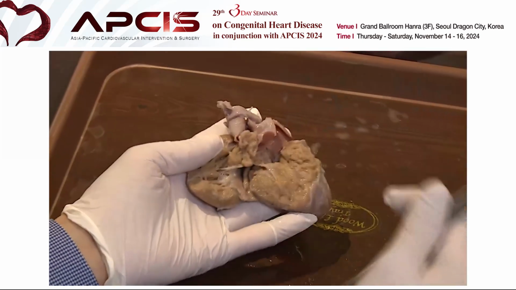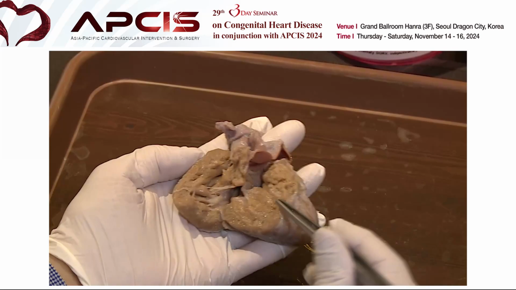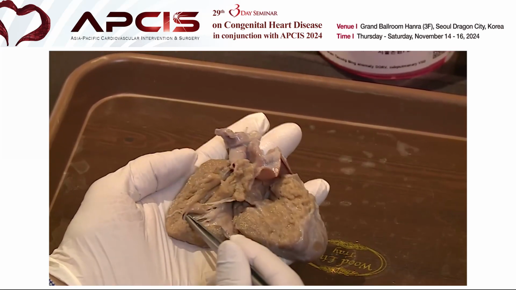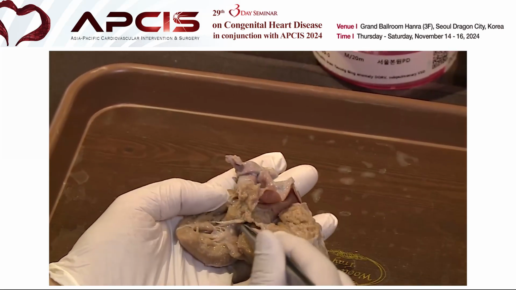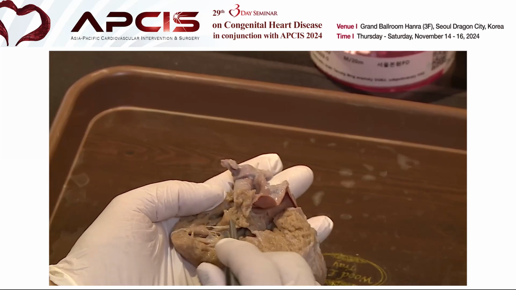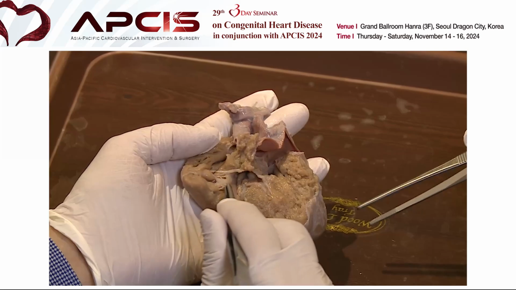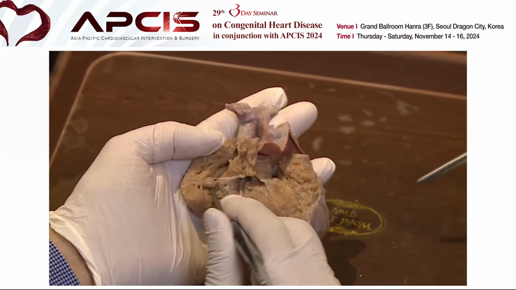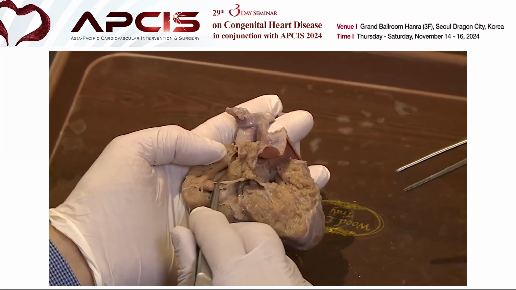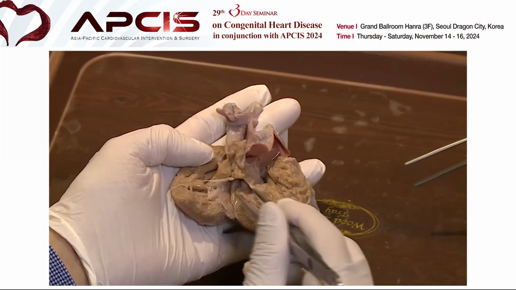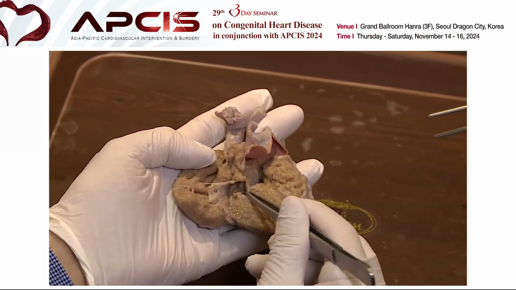So here, this is the open right ventricle. So this is a septal surface. This is a free wall, and then you have your tricuspid valve. So you can see that this is the anterior leaflet of the tricuspid valve. This is a posterior leaflet of tricuspid valve. This is the anterior papillary muscle of tricuspid valve, and you have the septal leaflet of tricuspid valve here.